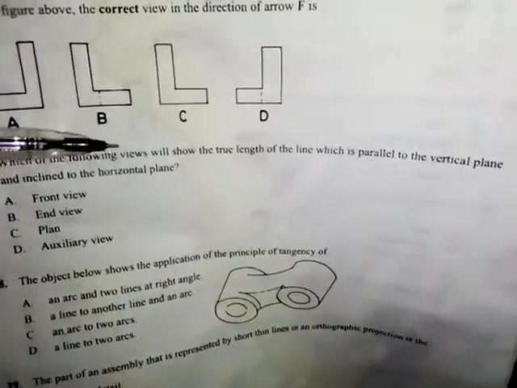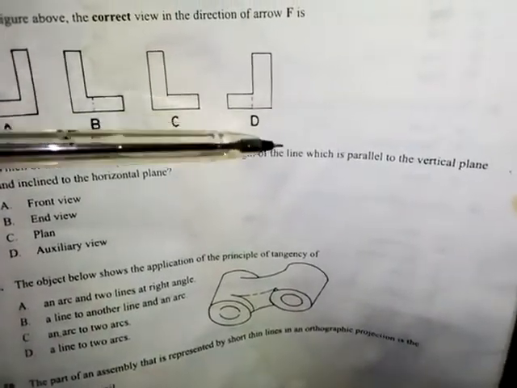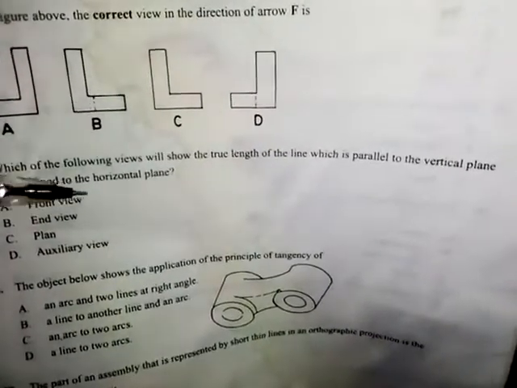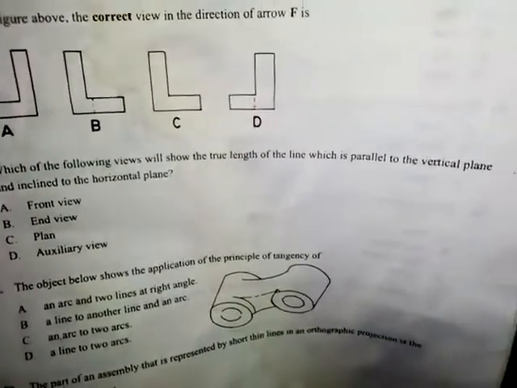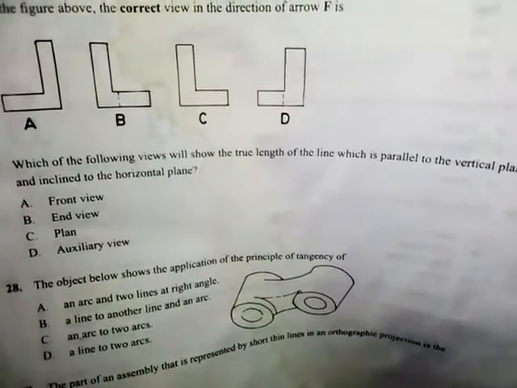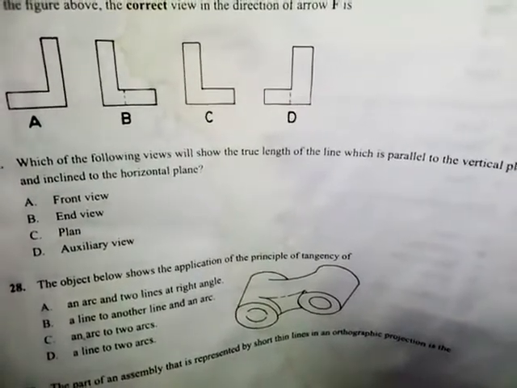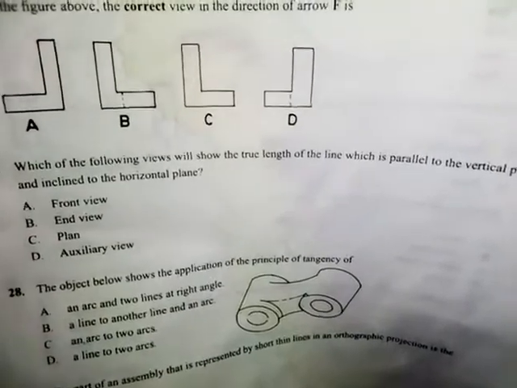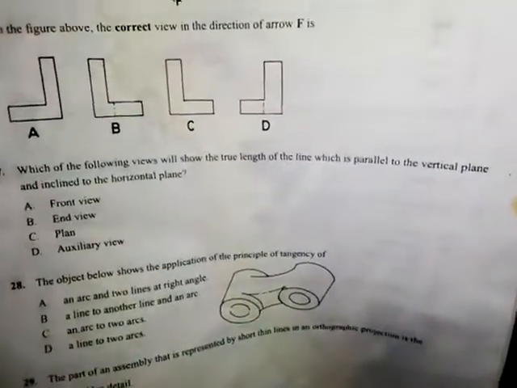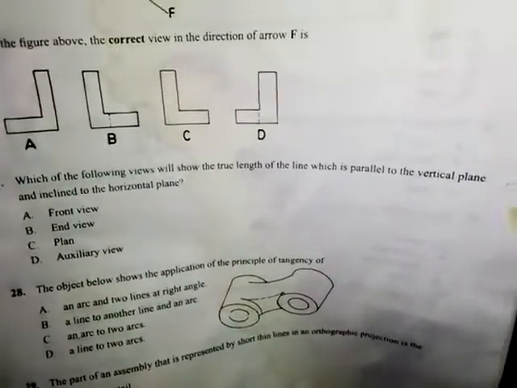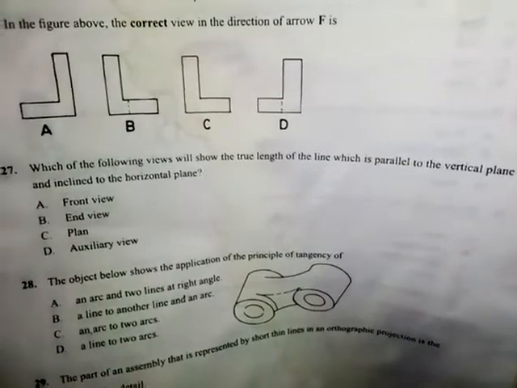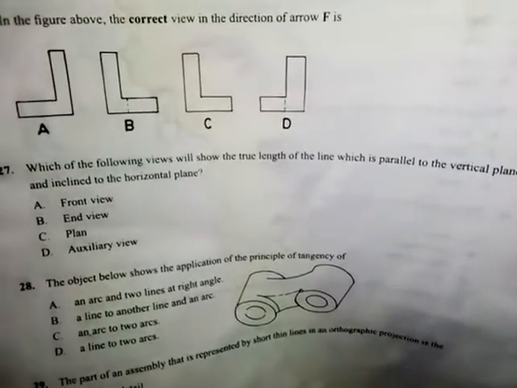One thing about a line that is parallel to a plane is that it will have its true length on the plane to which it is parallel.